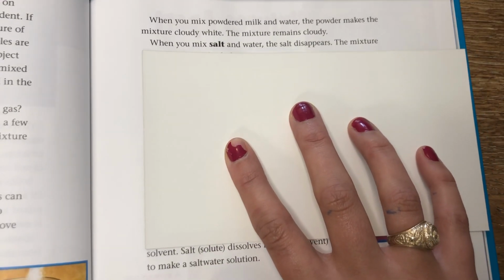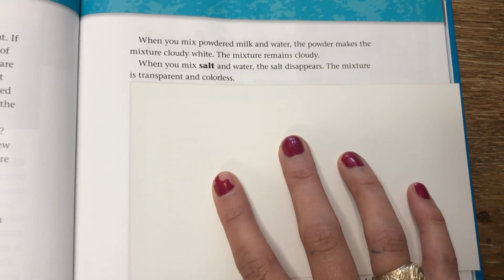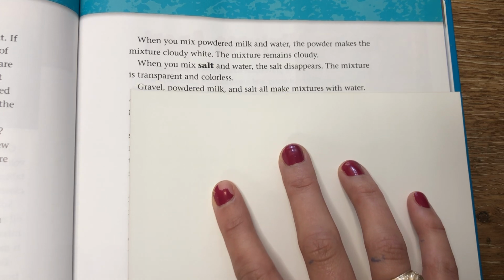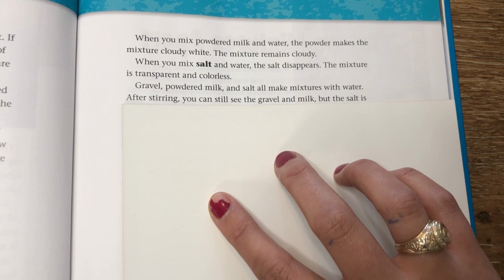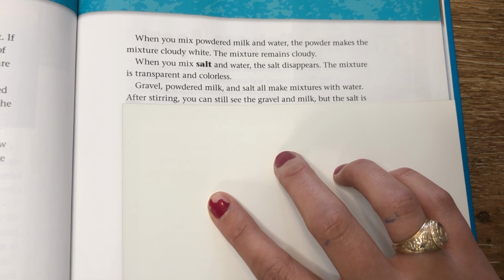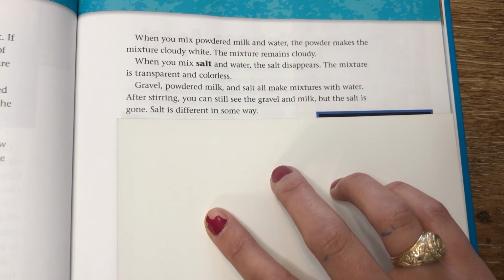When you mix salt and water, the salt disappears. The mixture is transparent and colorless. Gravel, powdered milk, and salt all make mixtures with water. After stirring, you can still see the gravel in the milk, but the salt is gone. Salt is different in some way.